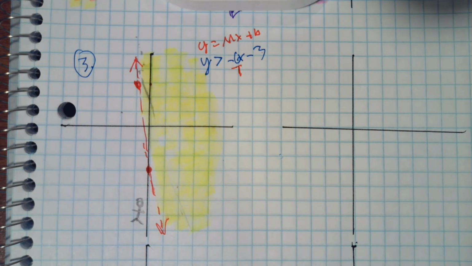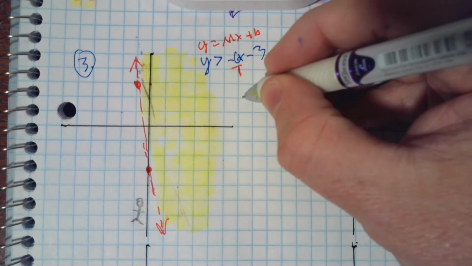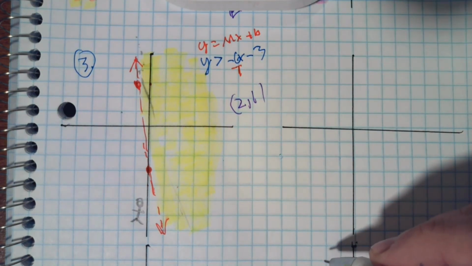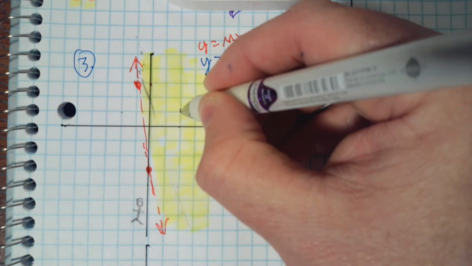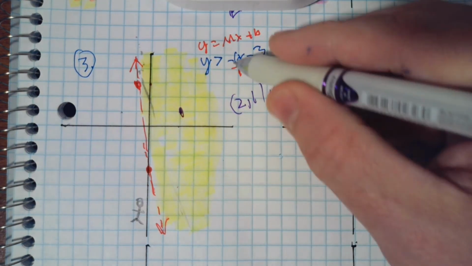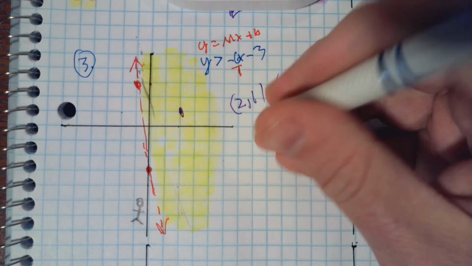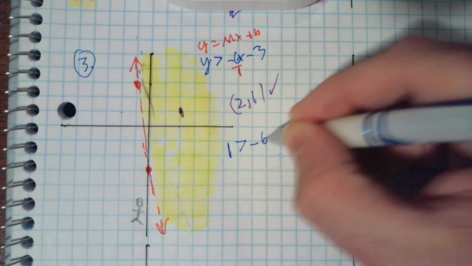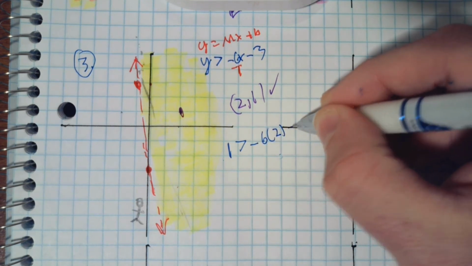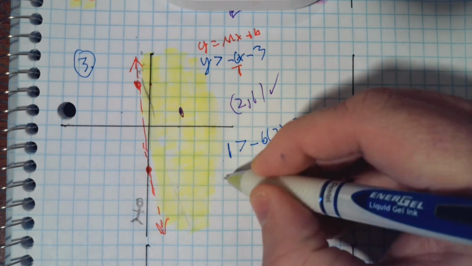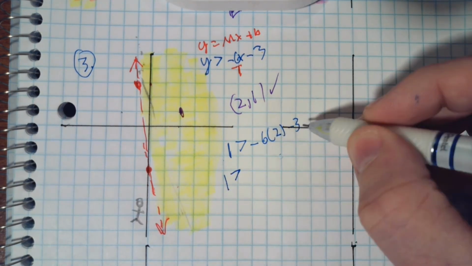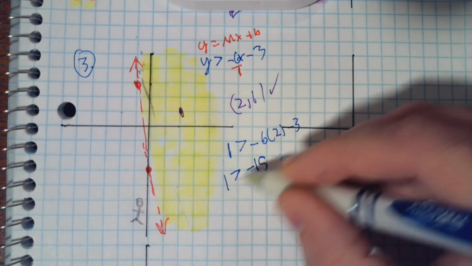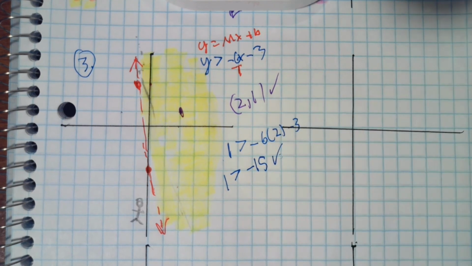So there's that one. If we were given a test point, let's do a test point 2, 1. Okay, 2, 1. Let's see if it works. Well, 2, 1. It's going to work, isn't it? Because it's in there. Let's see if we can do it manually. So this is how you do it manually. You do 1 is greater than negative 6 times 2 for the x minus 3. And we just put that in the calculator, so we get 1 is greater than negative 12 minus 3, so that would be a negative 15. Is 1 greater than negative 15? Yes, and so that would be a solution.